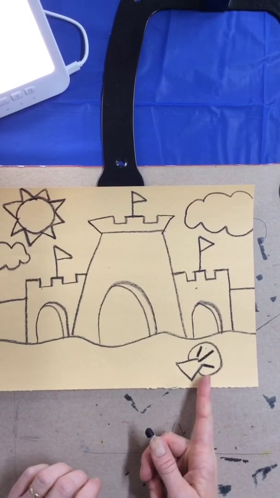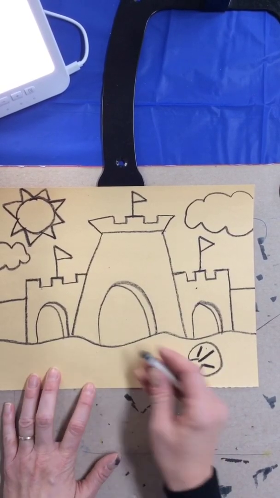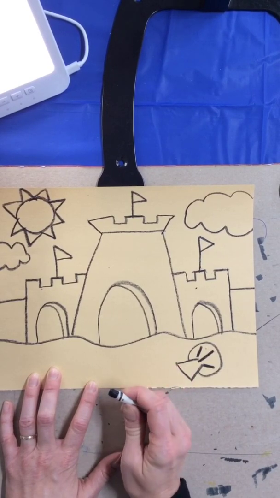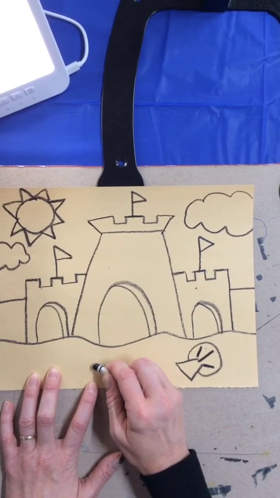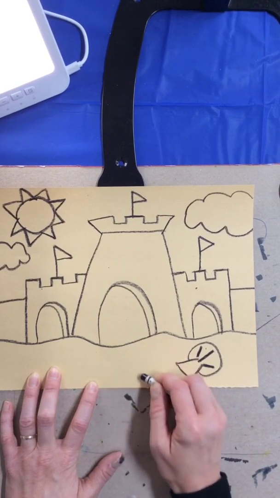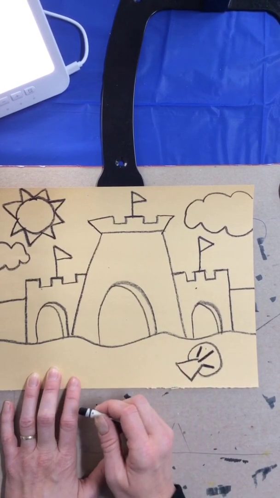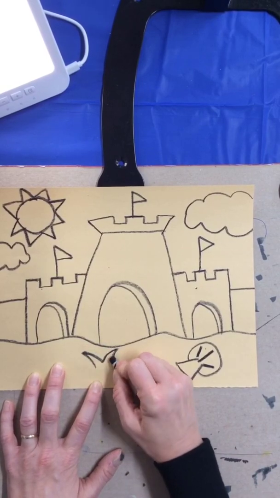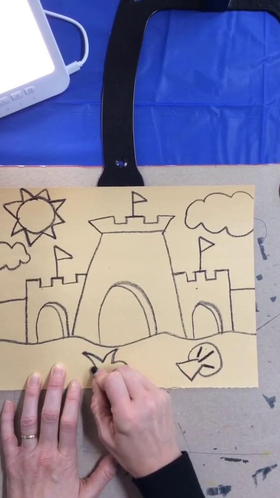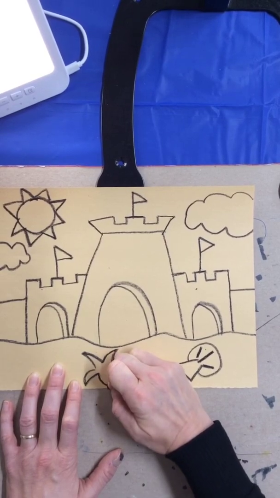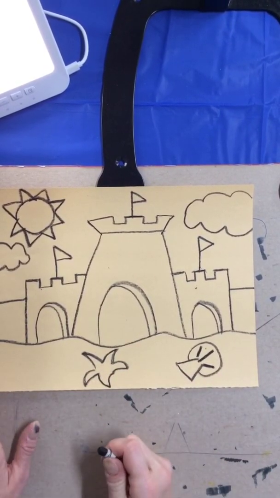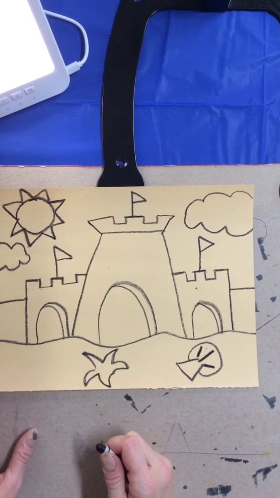That helps with texture. Now the starfish has 5 points. We're going to make 5 points in our starfish today. And you can make curved lines or you can make straight lines. I might curve mine a little bit so it looks like my starfish might be wiggling around. Maybe he's crawling across the sand or trying to bury himself.